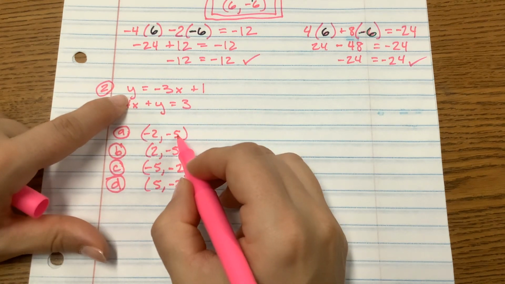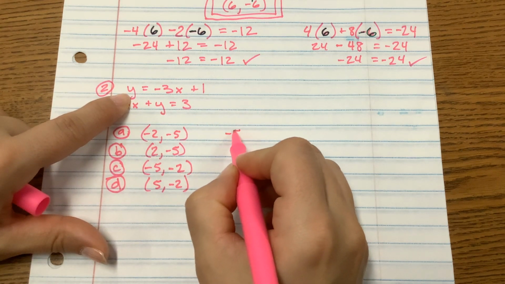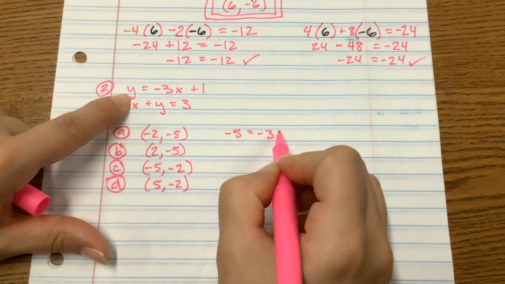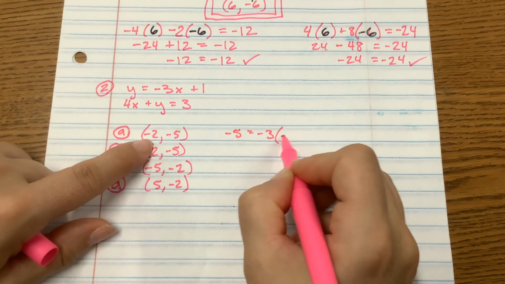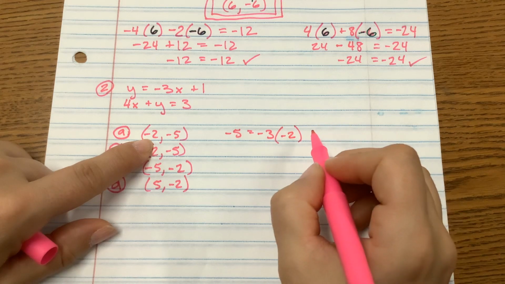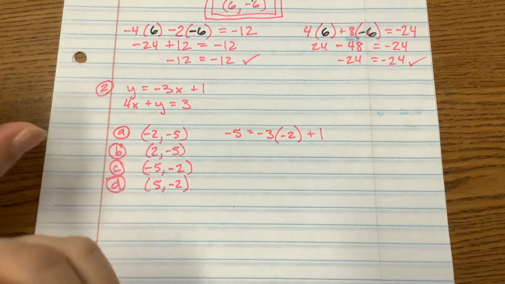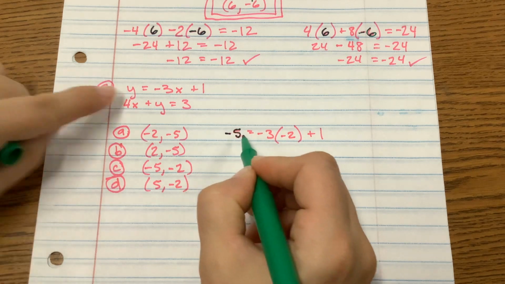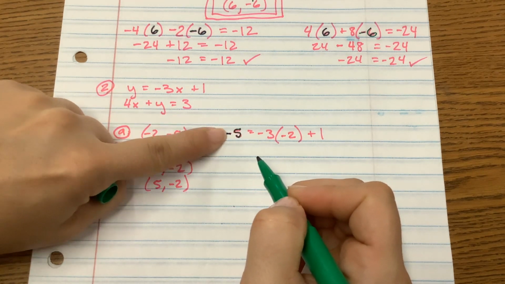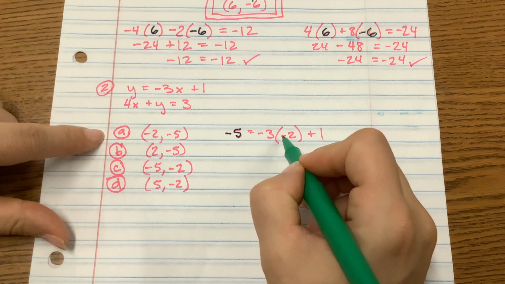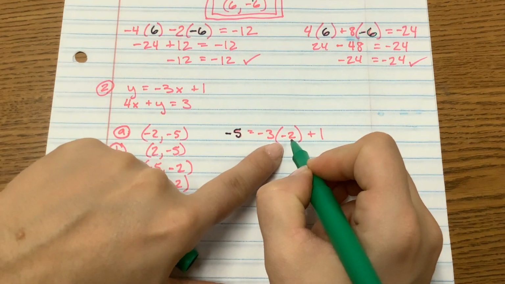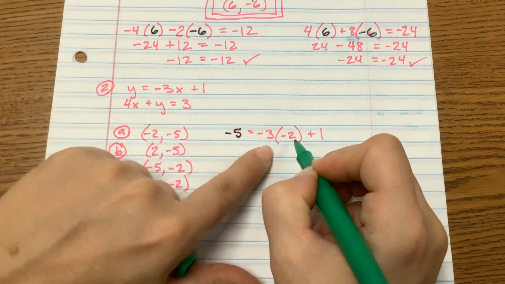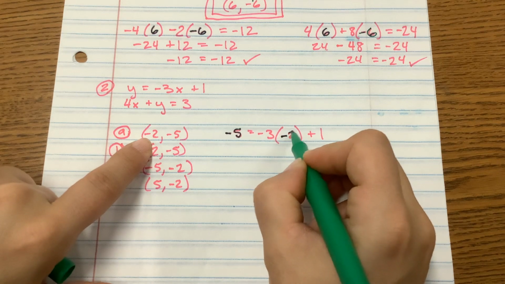So for this one, the y value is negative 5. So I'm going to put negative 5 equals negative 3. What is the x value? Negative 2. And then plus 1. So what I've done here is the y value is negative 5. I replace the y with a negative 5 here. And then the x value, negative 3 times x, is now negative 3 times negative 2.